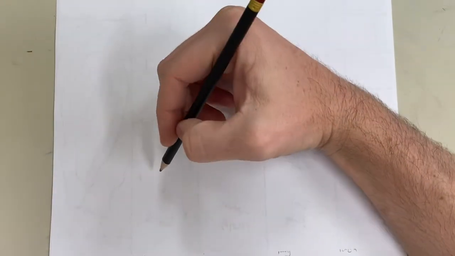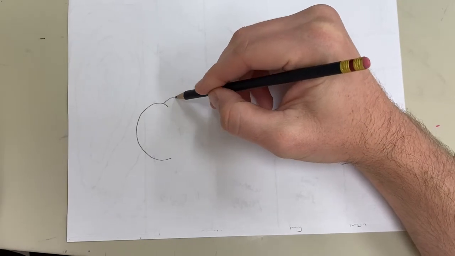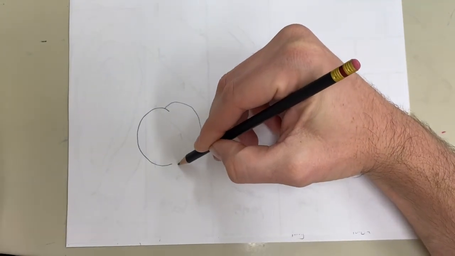Okay, so for this assignment, you can draw anything you want that has the wrong texture. I'm gonna stay with things that we see in everyday life. So I'm gonna do an apple to start us off. Apples are pretty simple to draw. It's like putting together 2 ovals.